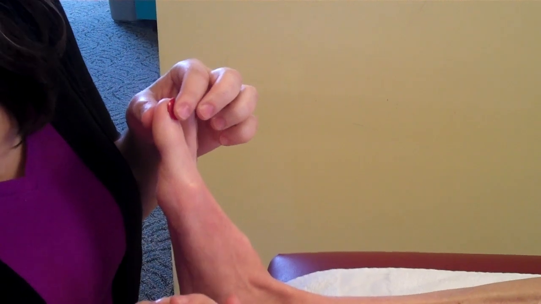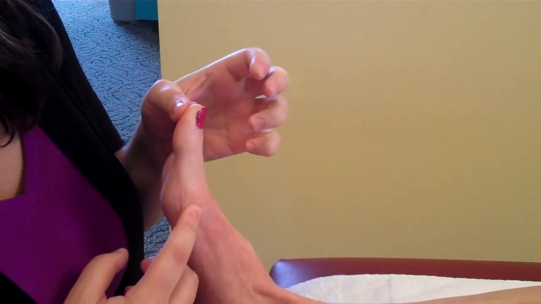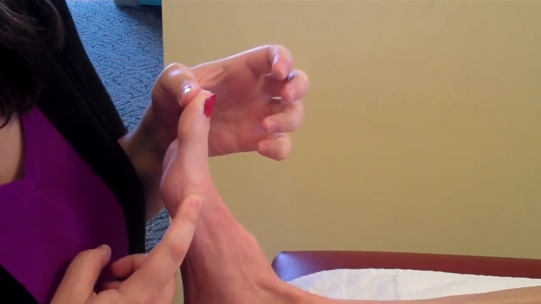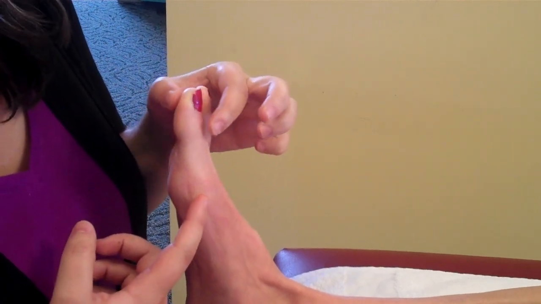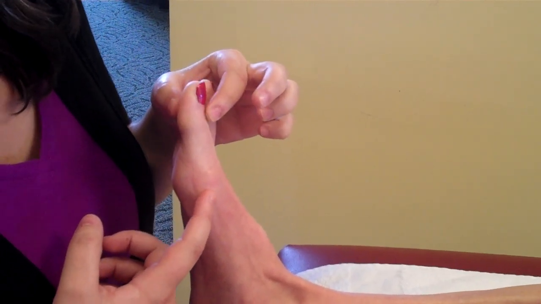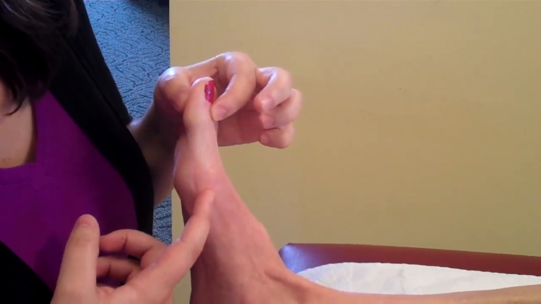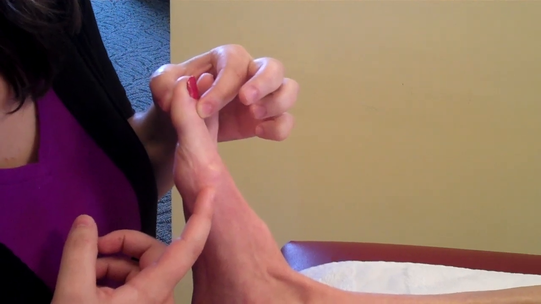And if it's hallux limitus, they will be limited in range of the big toe. If it's less than 60 degrees of dorsiflexion of the big toe, it's indicative of hallux limitus. If it's less range, it's indicative of hallux rigidus, and that's typically lower than 20 degrees of dorsiflexion of the big toe, so it'll be more down this way.